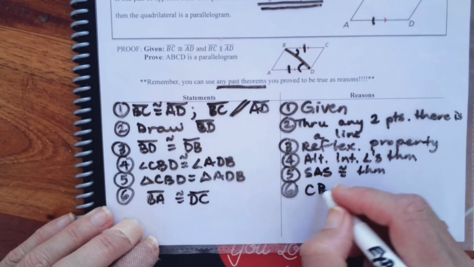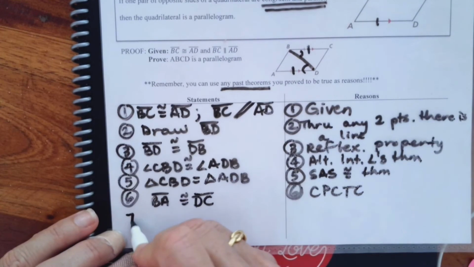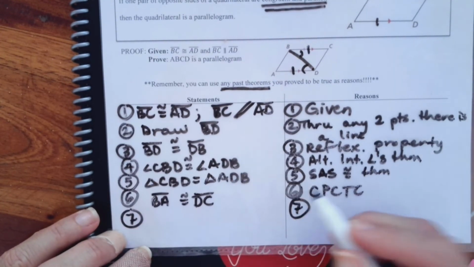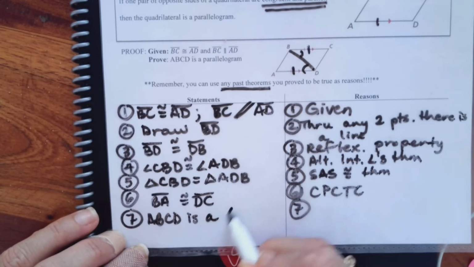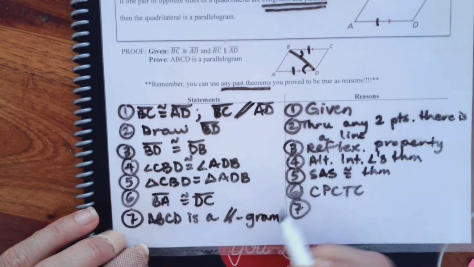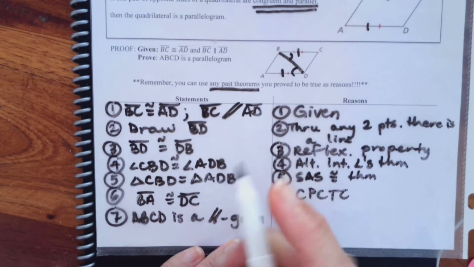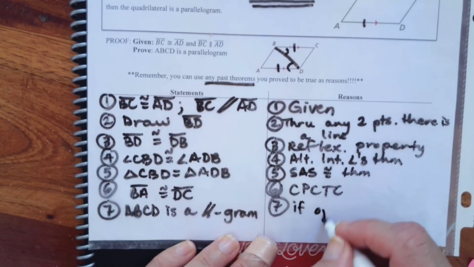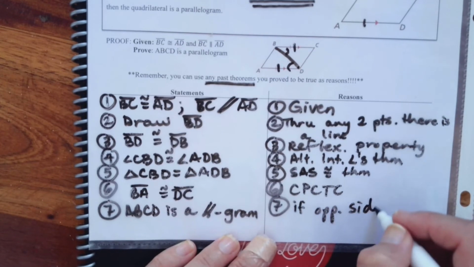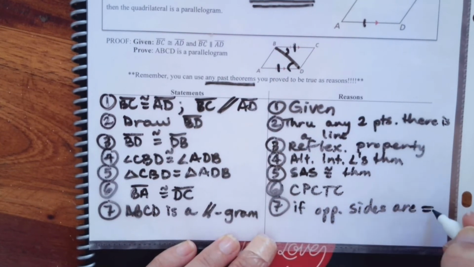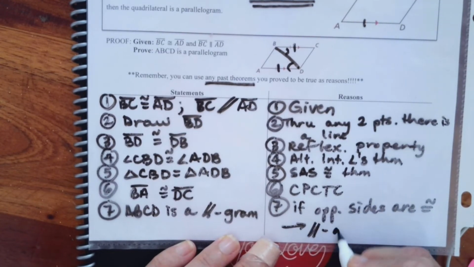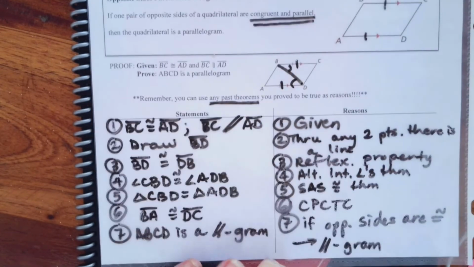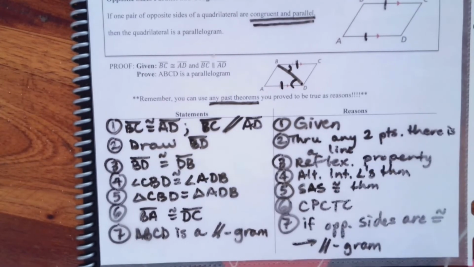My corresponding parts of congruent triangles are congruent, which means I have met the definition that ABCD is a parallelogram, because, here's the thing, if opposite sides are congruent, which we did in 7.2, then you get a parallelogram. Isn't that handy? I love it when a plan comes together like this.